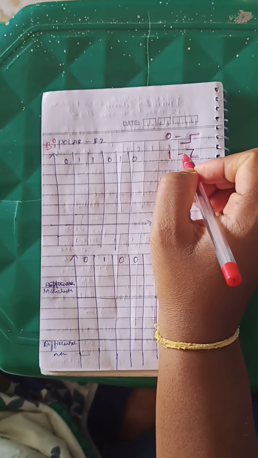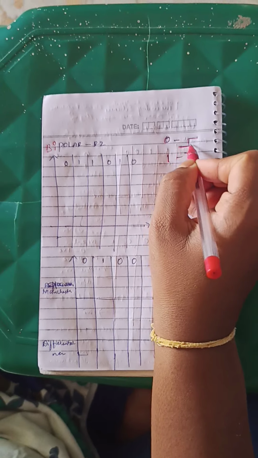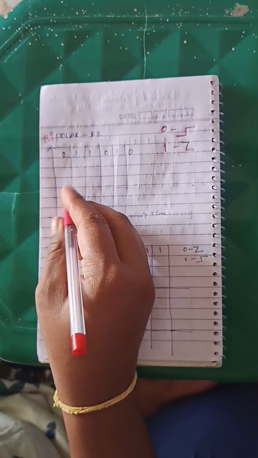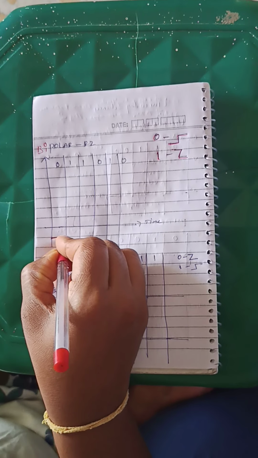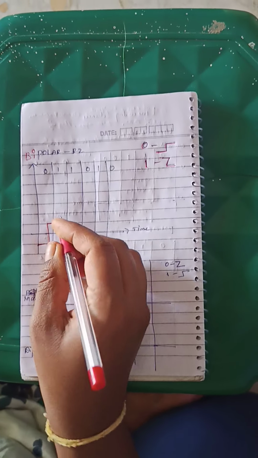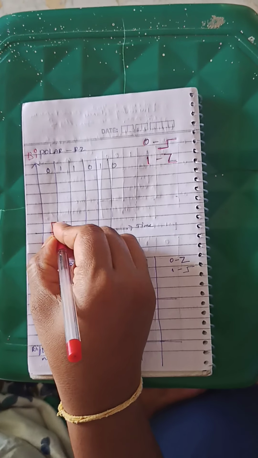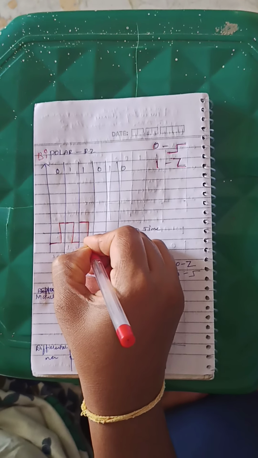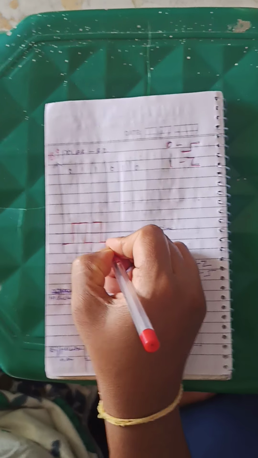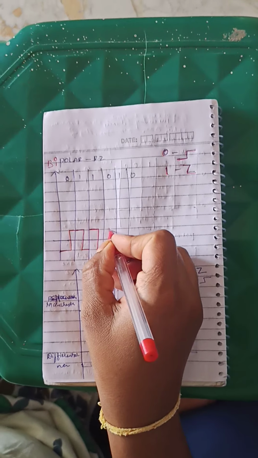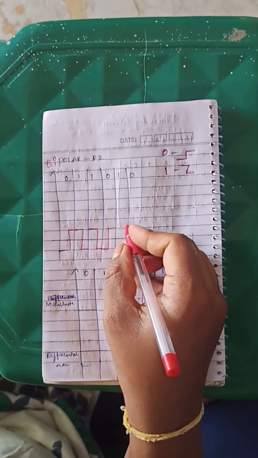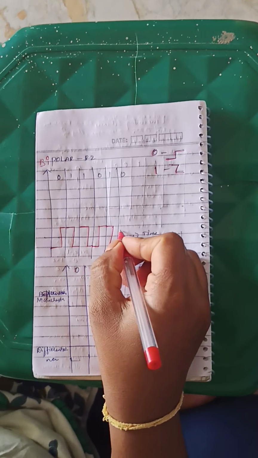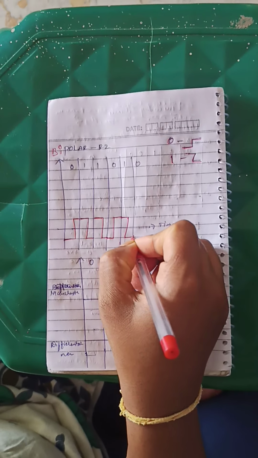I'll tell you one more trick here. 0 means inverse Z, and 1 is normal Z. So if it is 0, it is low to high. If it is 1, that is high to low. Again, if it is 1, it should be high to low. If it is 0, it is low to high. Again, if it is 1, it is high to low. Again, if it is 0, 0 means low to high.